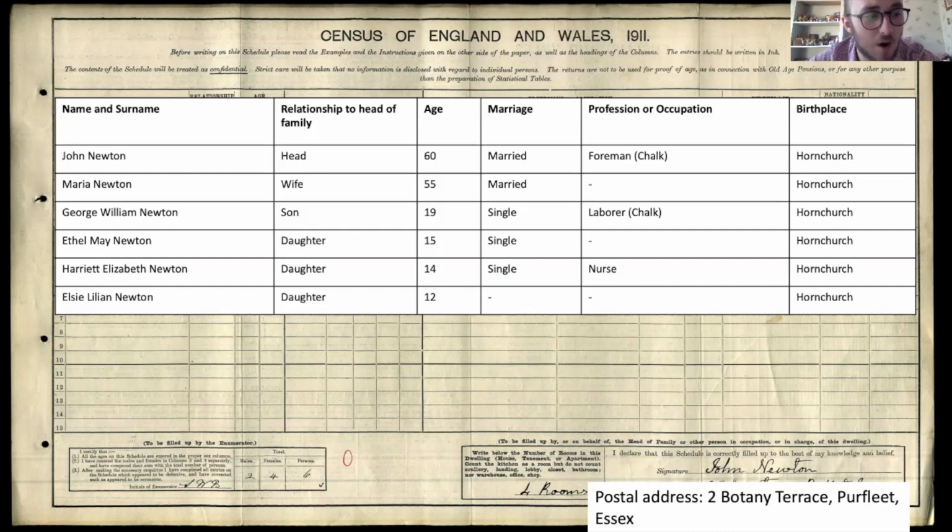So I would look in the table, identify that we've got George William Newton here. You can see that his relationship to the head of family is son. We'll look at that afterwards. But for now, I just want to look at his age. In 1911, he's 19. Now, my maths isn't great, so I would say always check it with a calculator anyway. We want to take 19 away from 1911, and that will take us to 1892. So straight away, we've worked out that he's born in 1892. We've got a birth year for him, which is obviously really crucial in writing a biography.